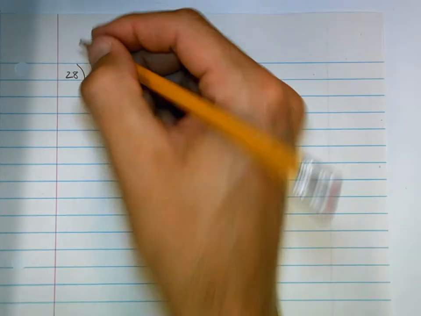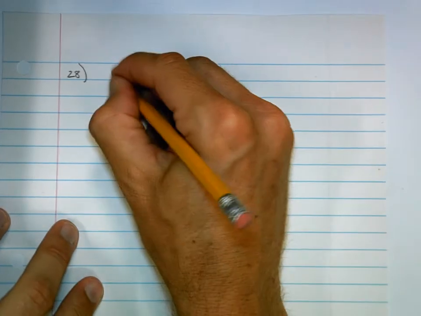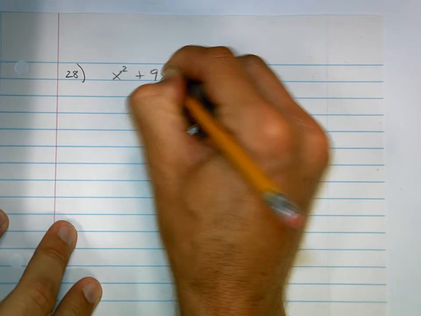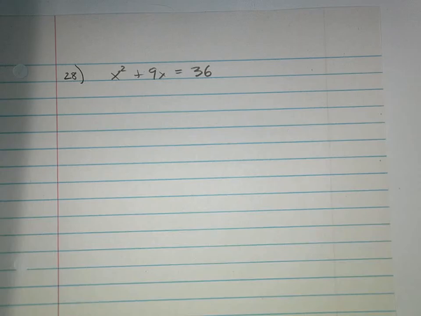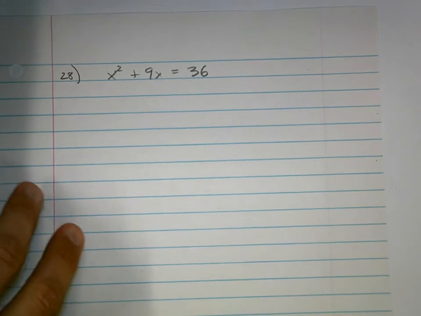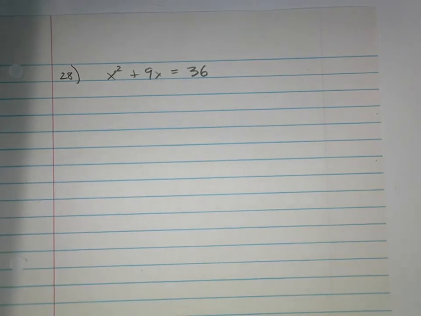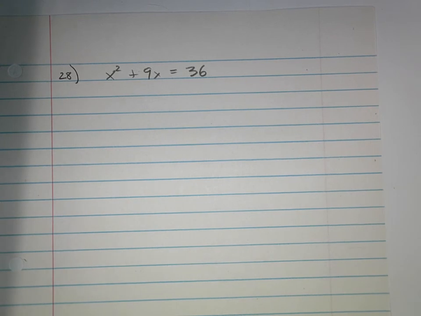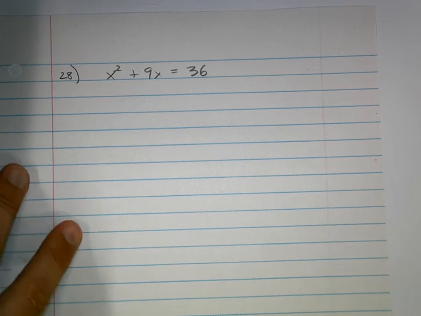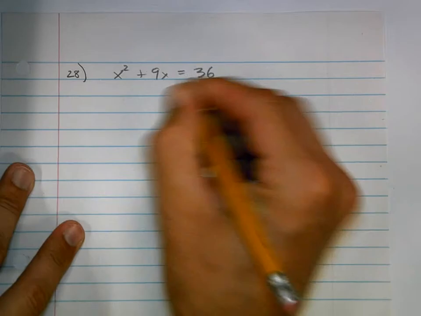Number 28 says, what are the solutions to x squared plus 9x equals 36? Well, there's a bunch of different ways you can solve this problem. You could do completing the square, but I see that 36, if I break that down, I can get a perfect trinomial of 12 and 3 that gets me to 9. So I'm actually going to subtract 36 from both sides.